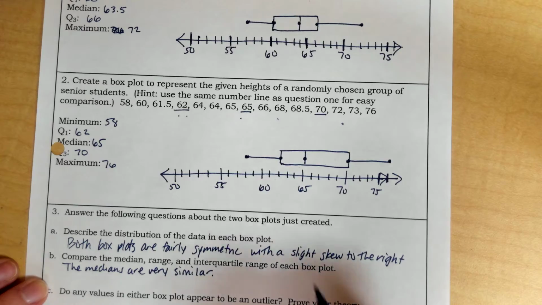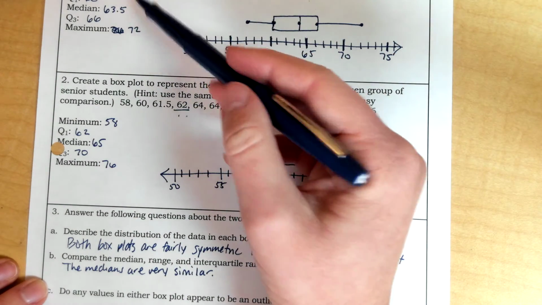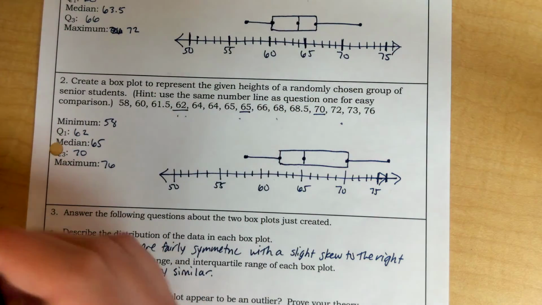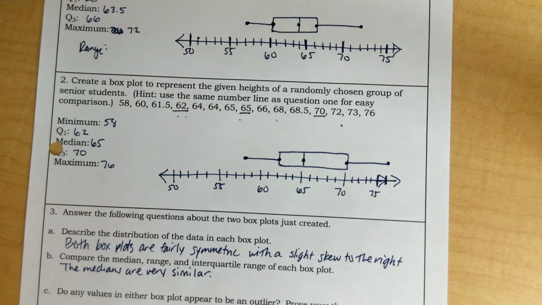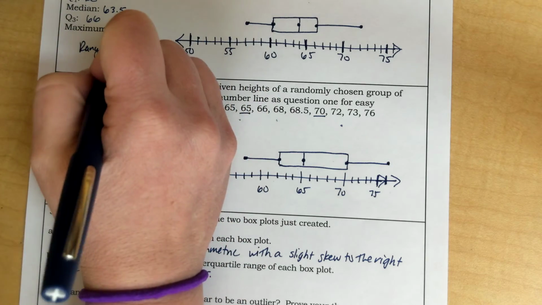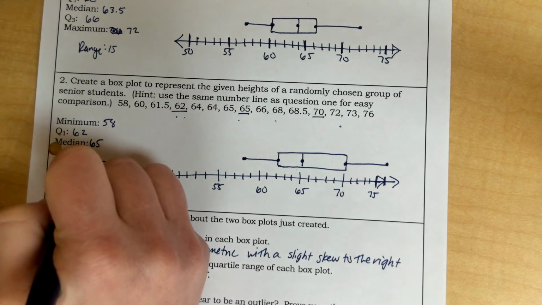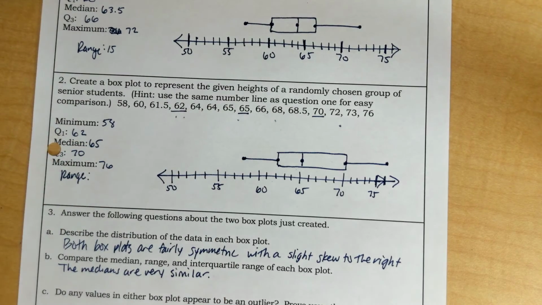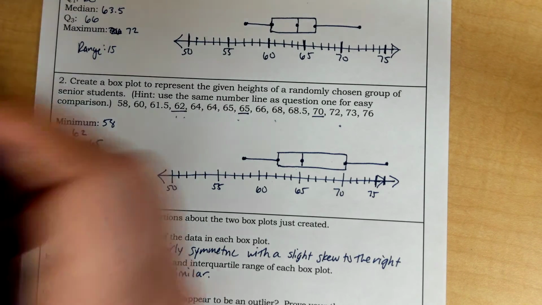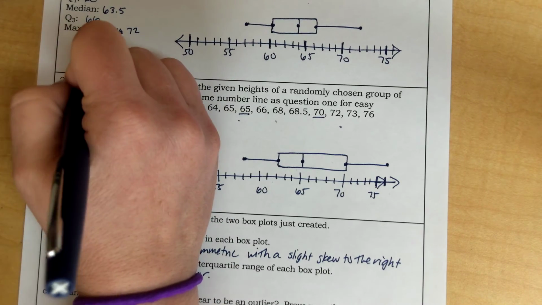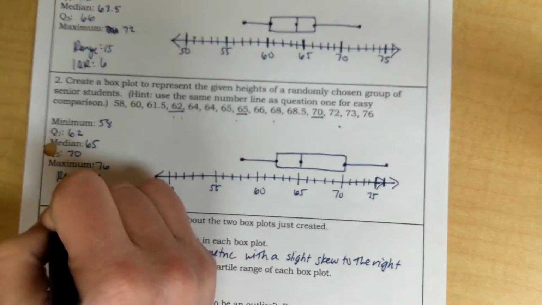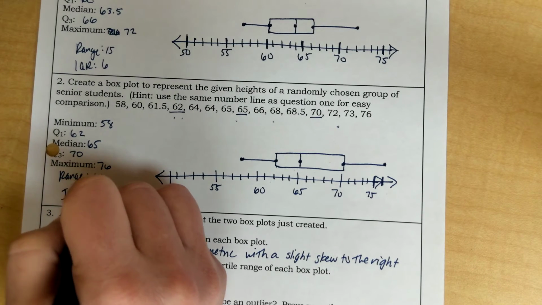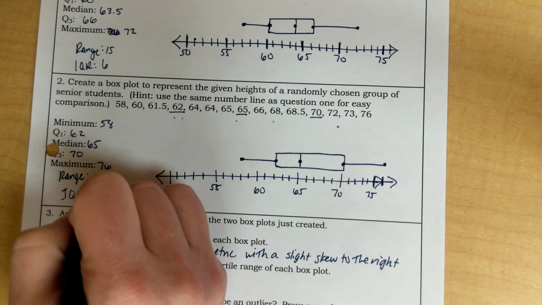The range for these, 72 minus 57, so let's do that quick calculation here. The range here is 15, and the range here is 76 minus 58, which is 18. The interquartile range is going to be 6 on this one, and the interquartile range here is going to be 8.